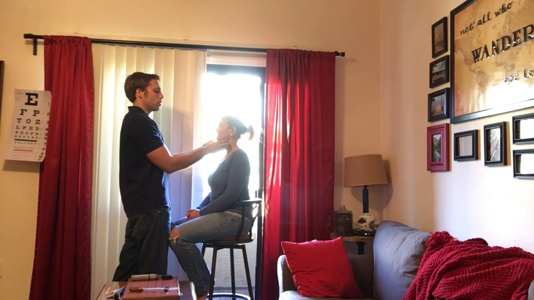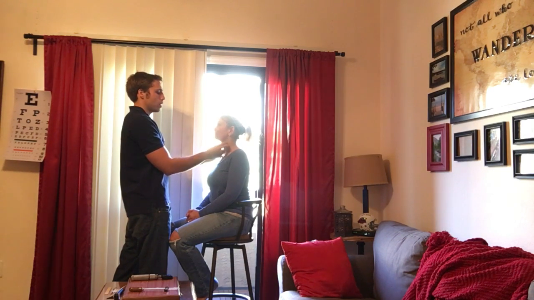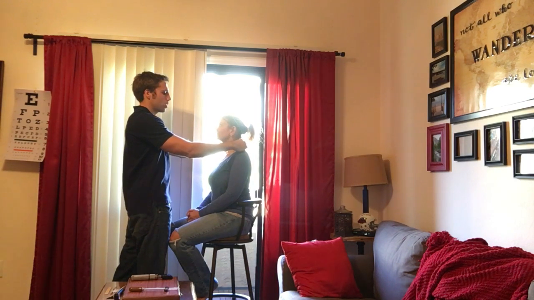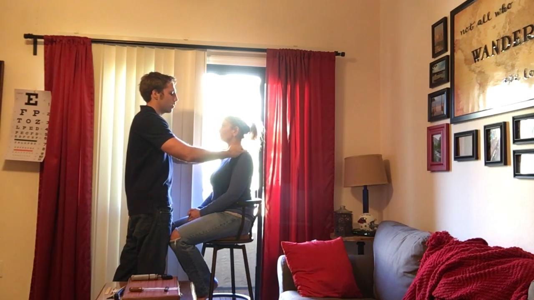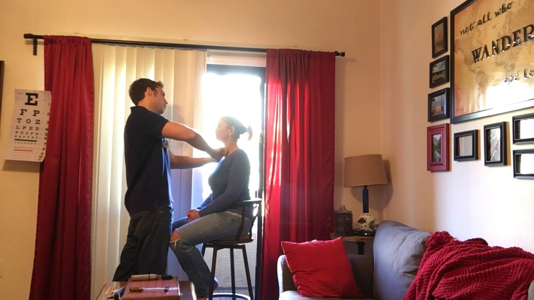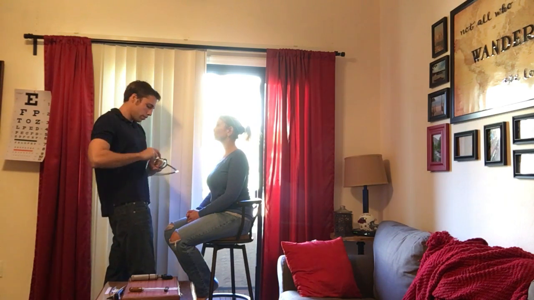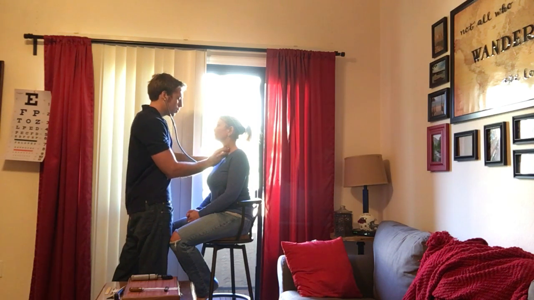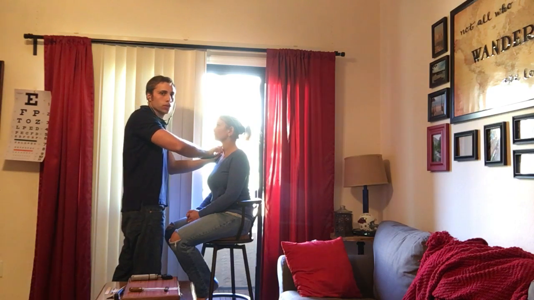Superficial cervical, submental, submandibular, anterior cervical, and posterior cervical, supraclavicular, and then infraclavicular. Okay, I'm going to feel the carotids here. I'll listen for any bruit, of which there is none.